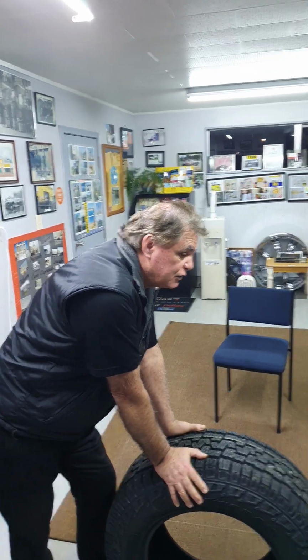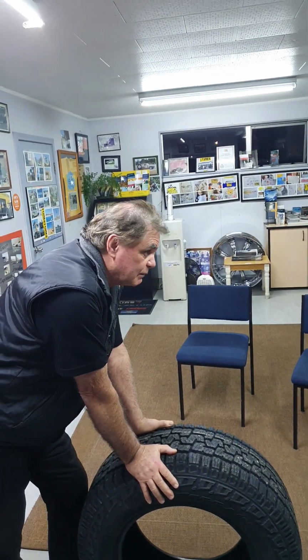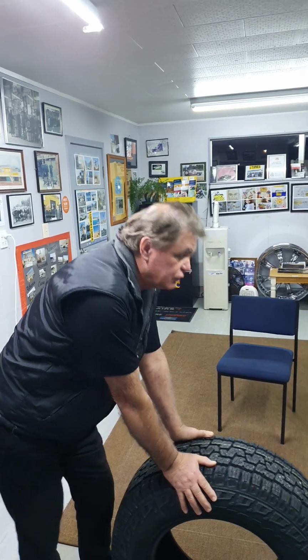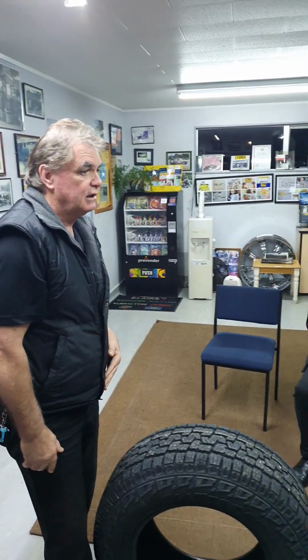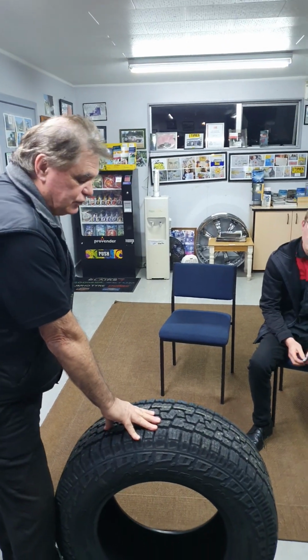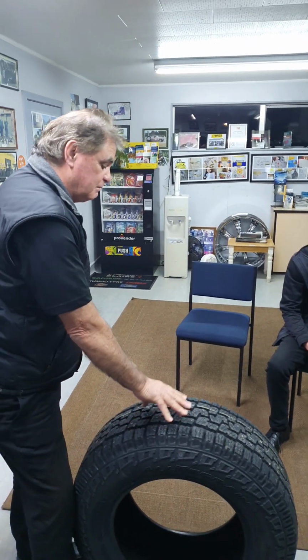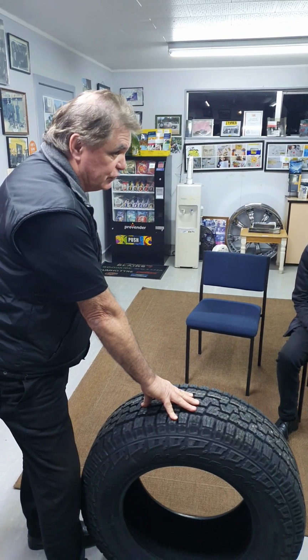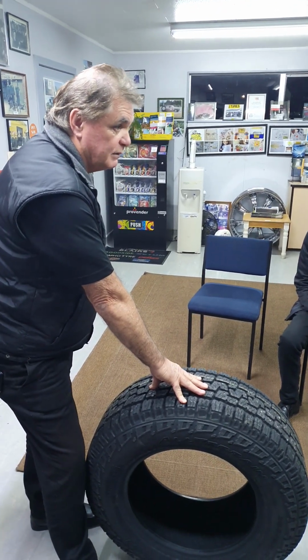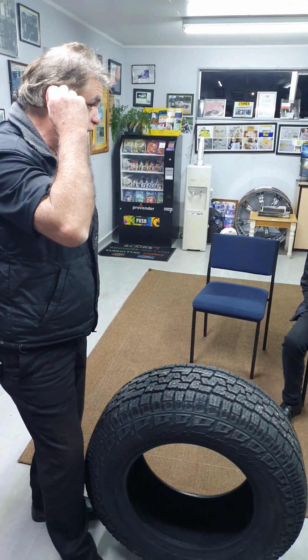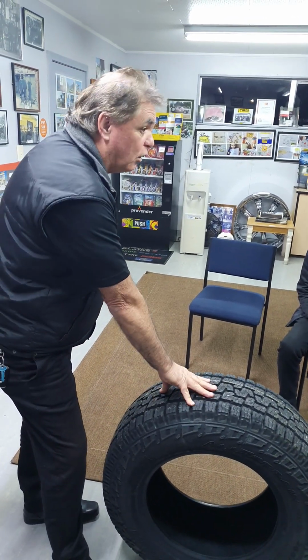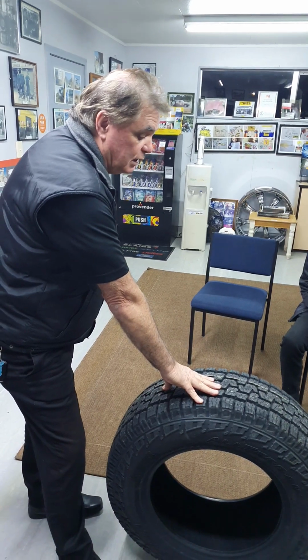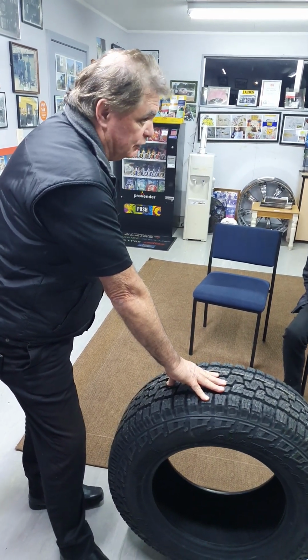At least average, I would be looking at about 80,000 Ks, somewhere around there, as long as you're doing your rotates and your pressures and everything else. I sell a lot of these to John Andrew Ford as replacement when they do the 20-inch mags and tyres on them, and they're running 265s and 285/50s on them, and they're loving it. Very quiet, handles very well, and so far they've been getting really good mileage out of them.